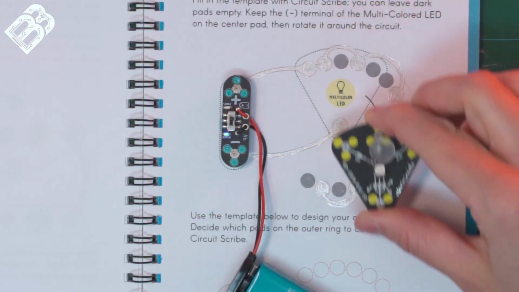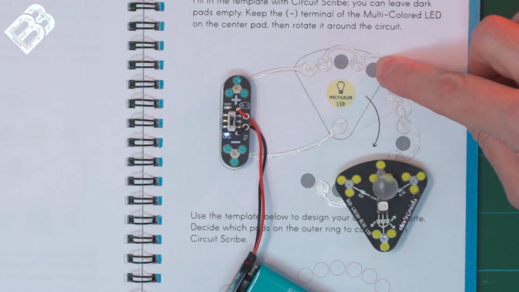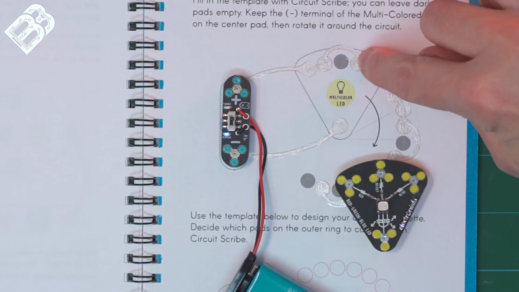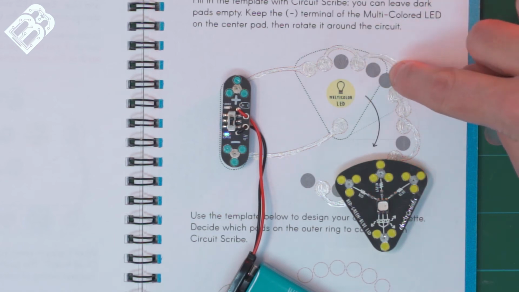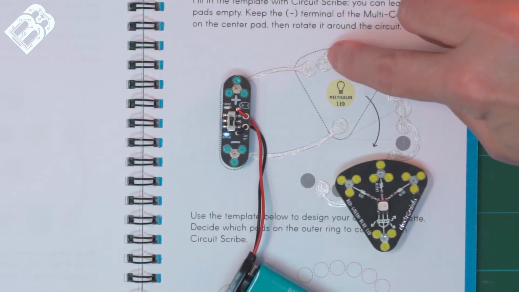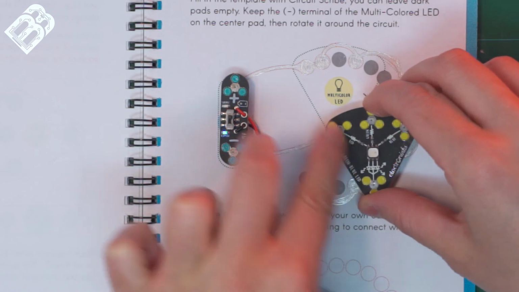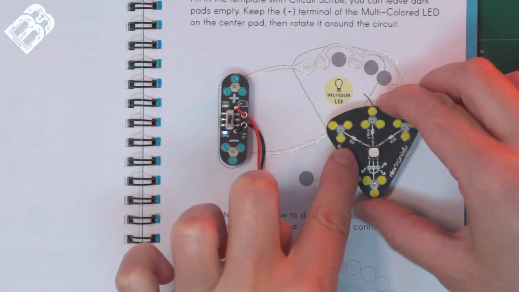If I take the component off and look underneath, my LED component is going to contact only every other circle here. So it's going to contact that one, it's going to skip that one, contact that one, and contact this one. So only my red is being energized by my battery.